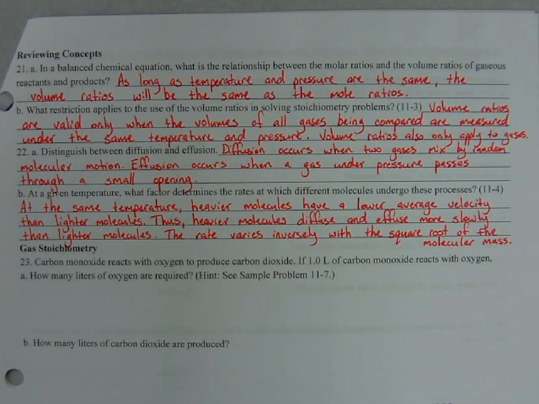Number 22A. Distinguish between diffusion and effusion. So now we're getting into section 4 content, diffusion and effusion. The words sound very, very similar. They are related, but they do have a couple of key differences, and so you need to be able to tell the difference between the two. So distinguish.